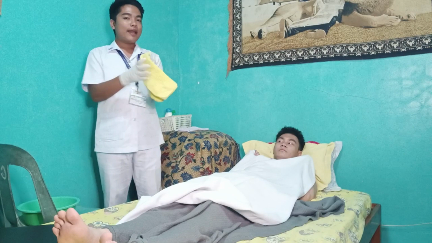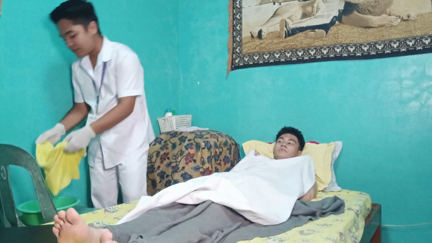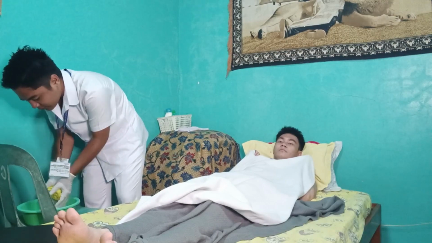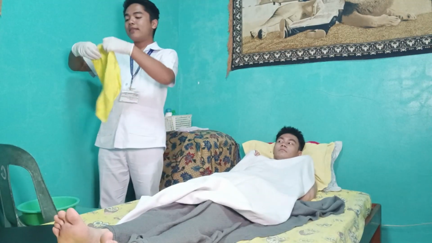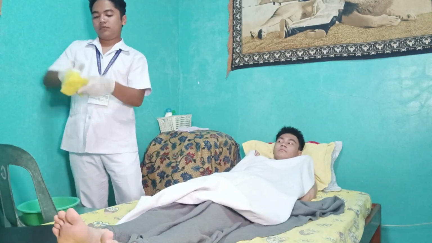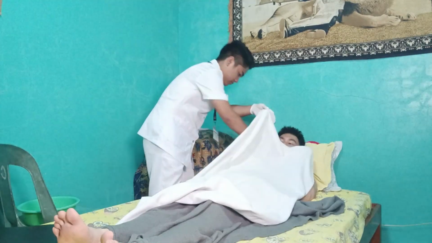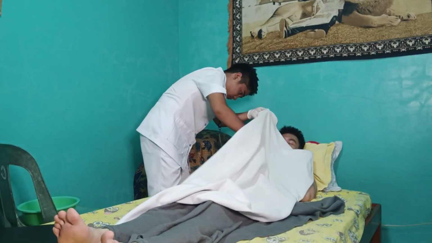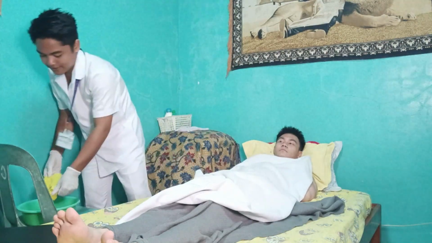Now we are going to wash my patient's abdomen. Let's use another towel. So let's use this. Let's create a bath mitt. Okay, so then rinse.